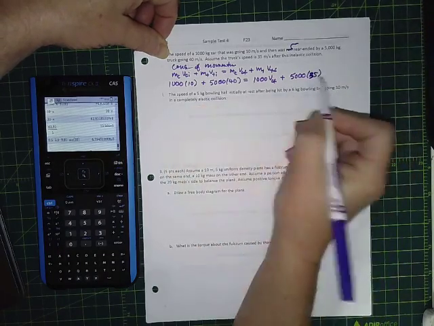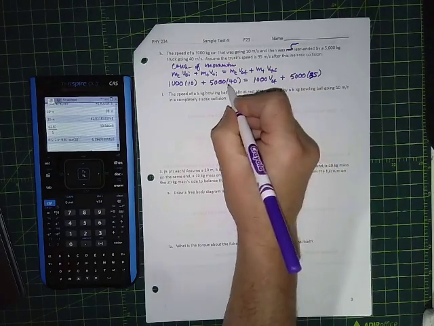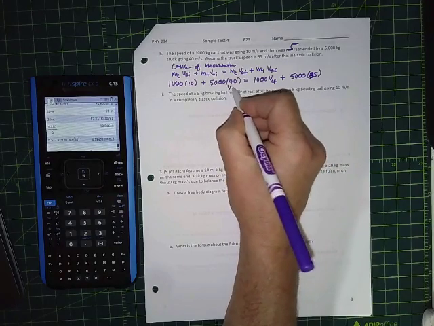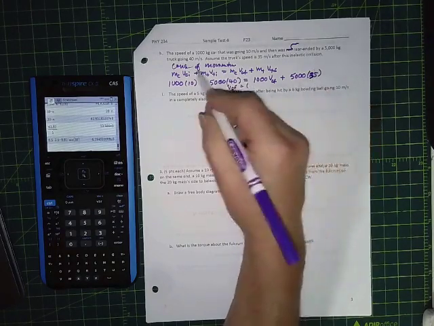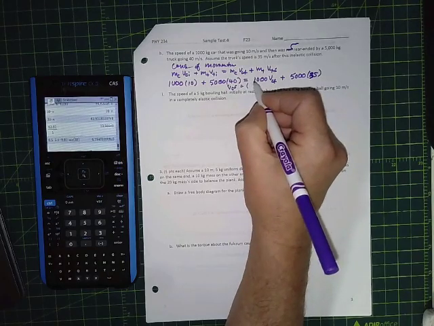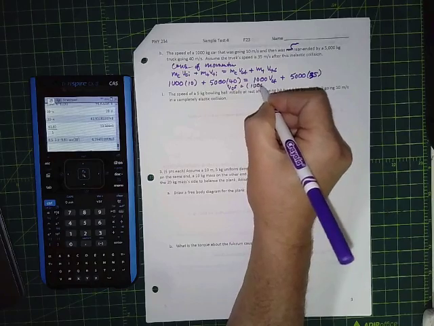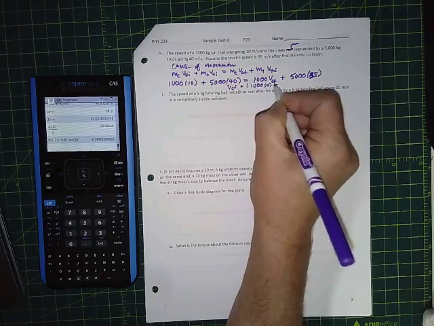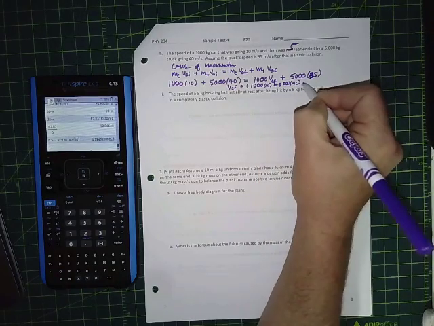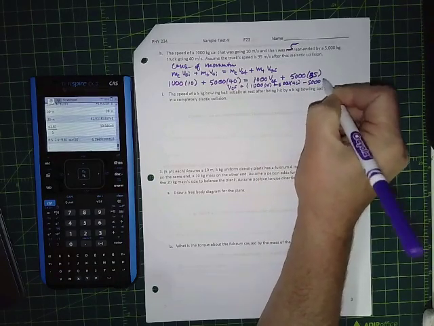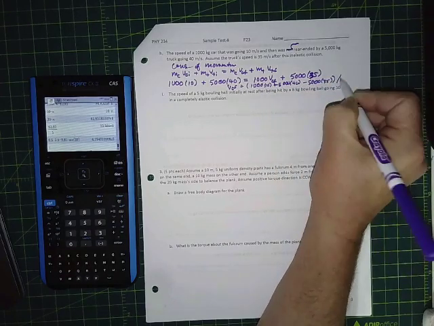All of these are kilograms and meters per second, so all the correct units. So we can just solve this for v car final. Bring this to the other side: 1,000 times 10 plus 5,000 times 40 minus 5,000 times 35, all of that divided by 1,000.